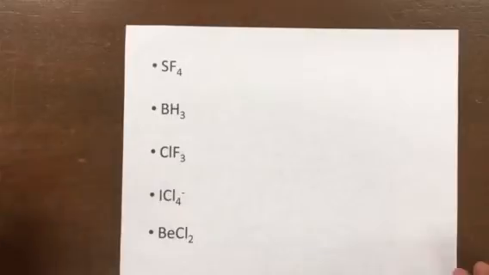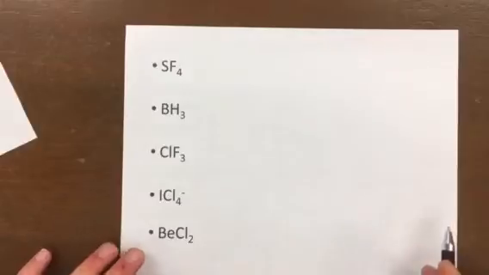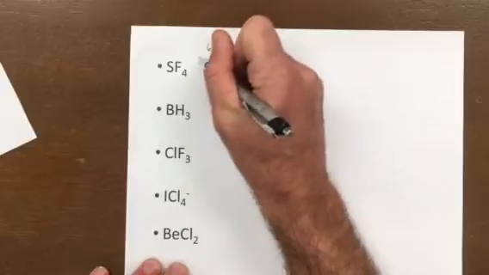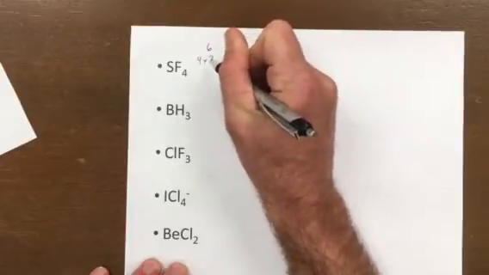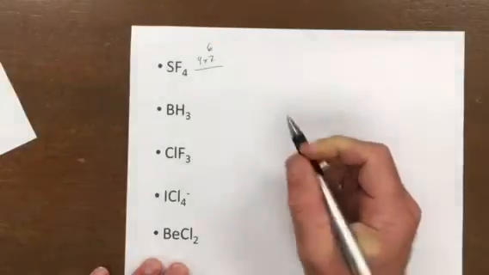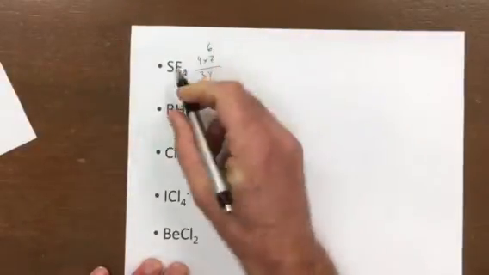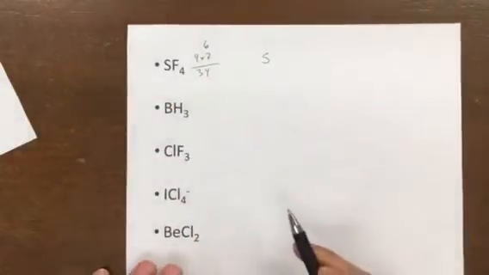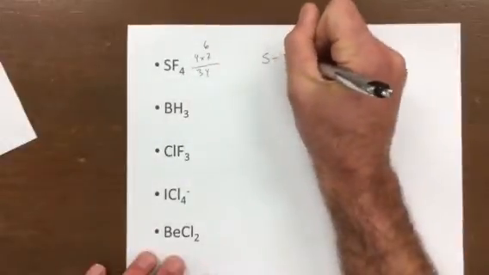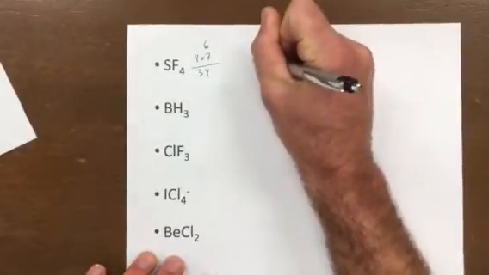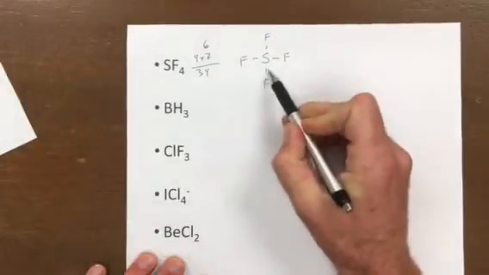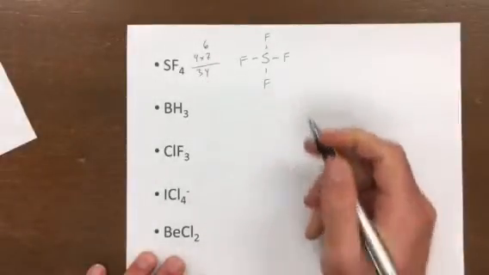So the first one is SF4, so sulfur and 4 fluorines. The first thing we'll do is add up the valence electrons. We have sulfur, which has 6 valence electrons, and then we have 4 fluorines, which each have 7. So that's a total of 34 electrons. We'll put the sulfur in the center, right? The thing that's listed first is typically in the center. And then we have single bonds to the 4 fluorines. With those single bonds, that's 1, 2, 3, 4, 5, 6, 7, 8 electrons. We need to put 34.